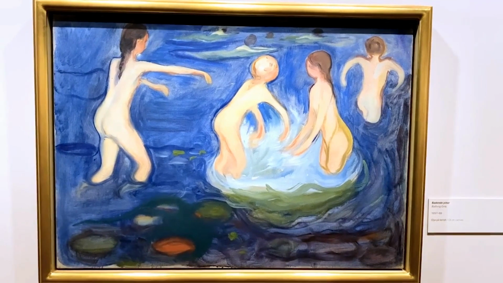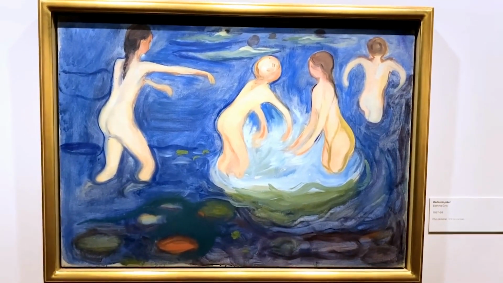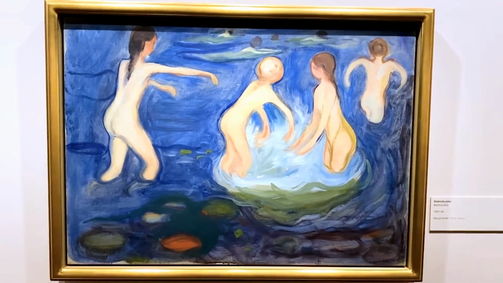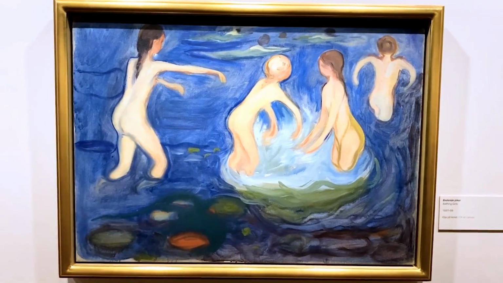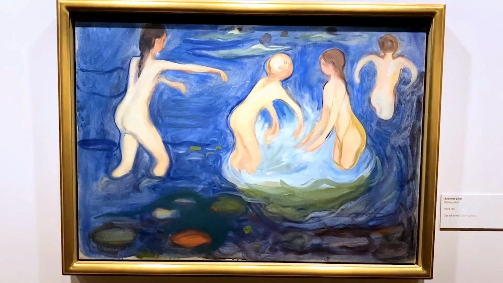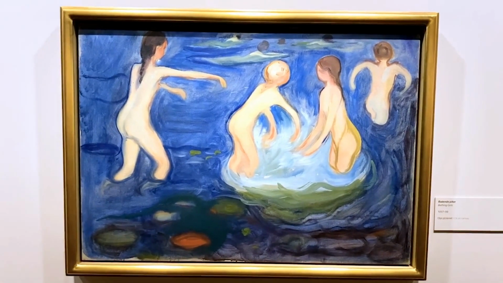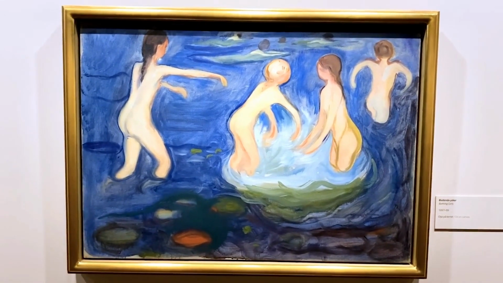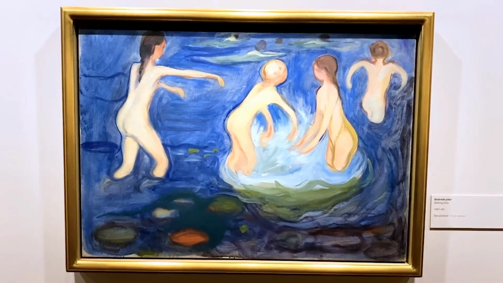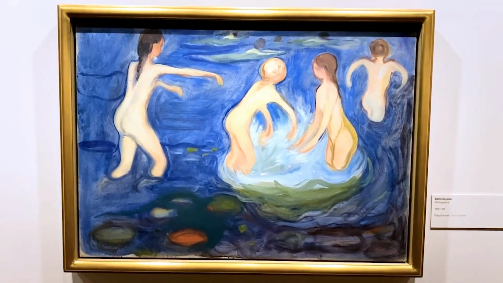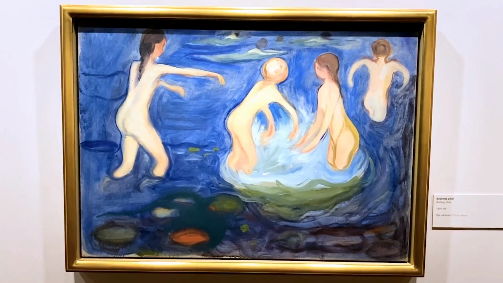I would say there's a sense of naivety in this painting. These girls are happy, they're playing along with each other. There's a sense of innocence in this painting. We have someone bathing and swimming in the background there, and then we have these girls who are splashing the water towards them.